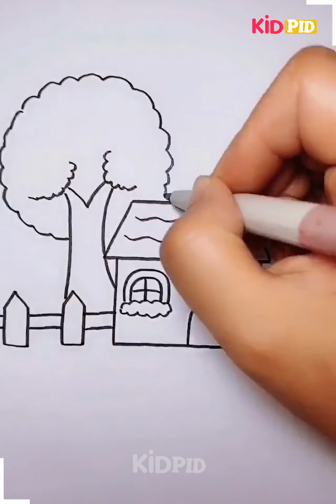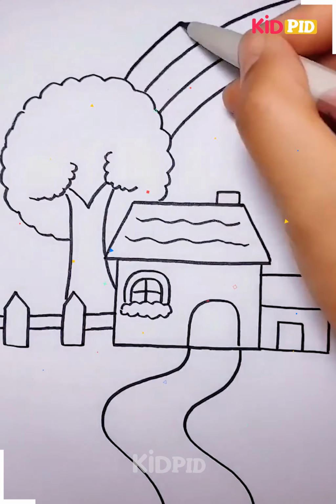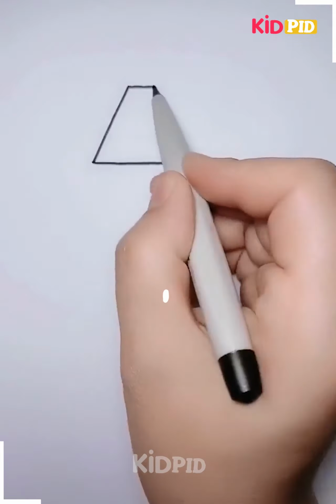So to make the house more beautiful, let's draw the rainbow. Put some shades to the rainbow with different colors and make it more beautiful. So let's move on to the next part.